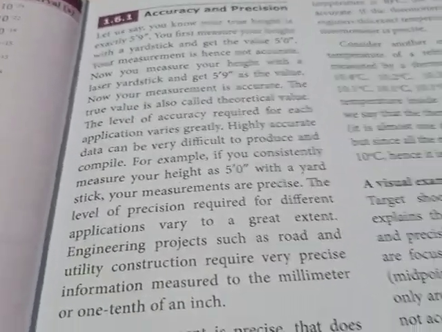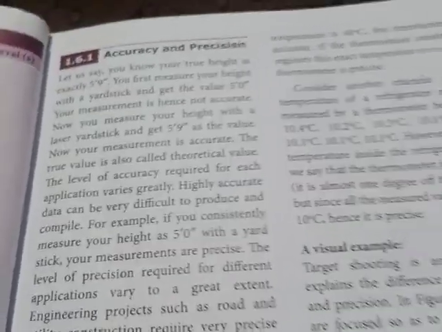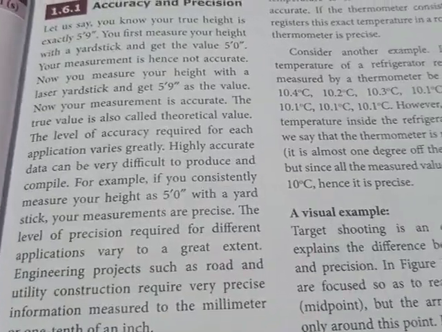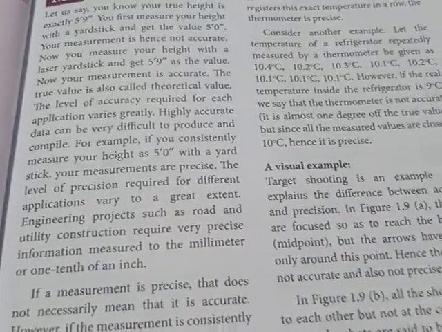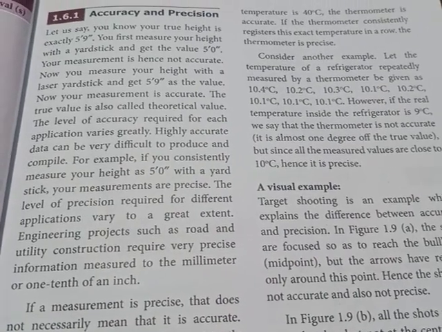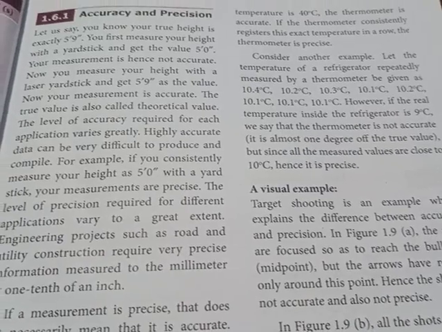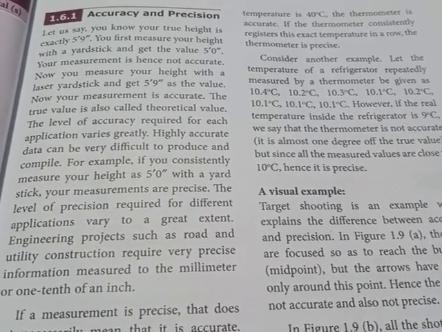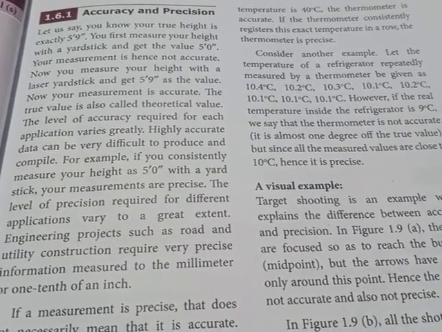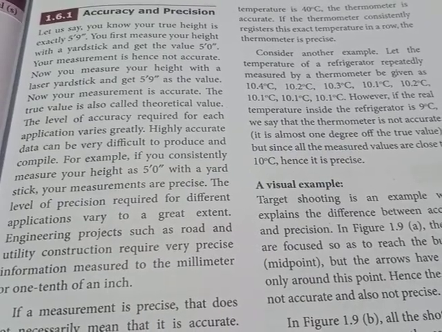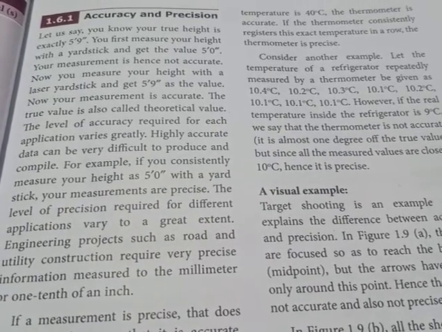Here you can go through this textbook example, and I will explain it. Assume that your height is 5.9, that is, 5 feet 9 inches.